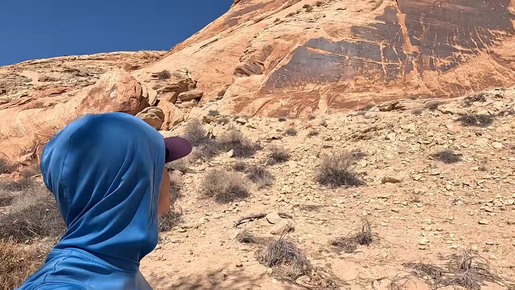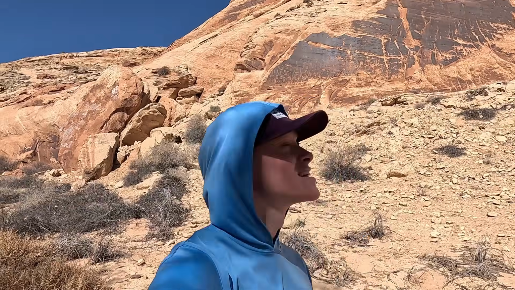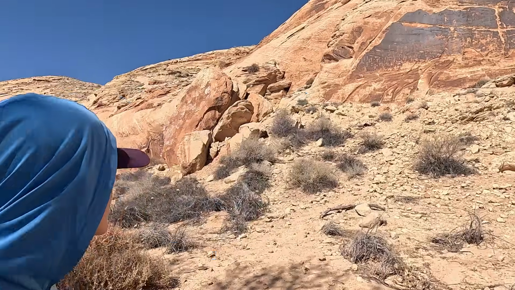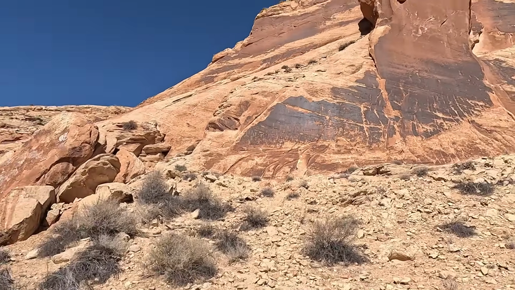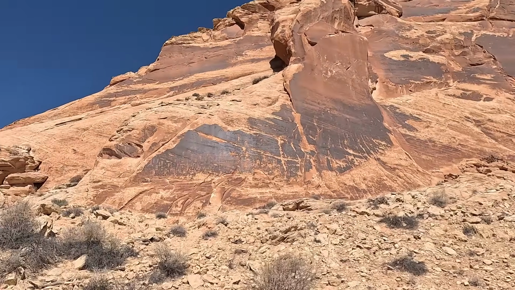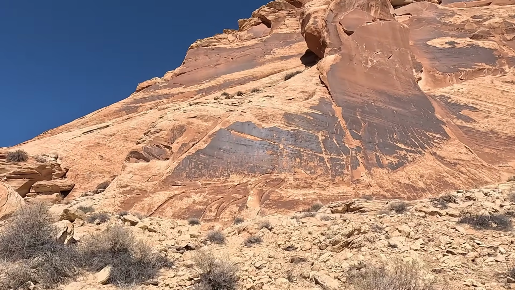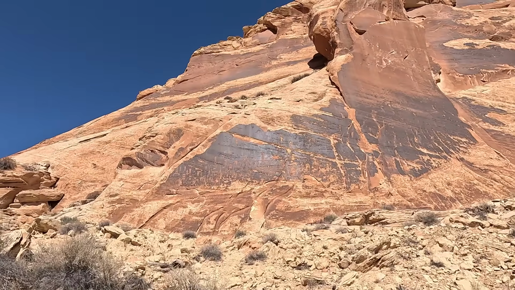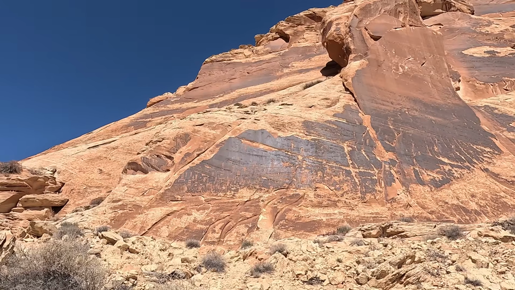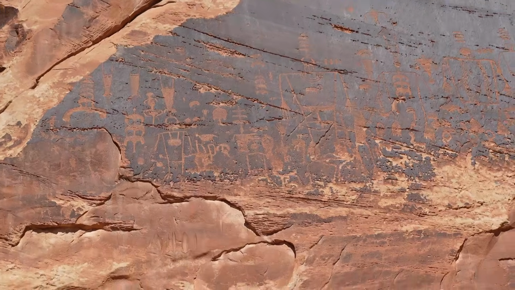I've made it to the site I wanted to visit, and it is breathtaking. This is probably the largest petroglyph panel I've ever seen. It's very intricate as well, so let's go take a closer look. It's right up here on this massive wall of desert varnish, and there are just probably at least 30 or 40 anthropomorphs on this section alone.